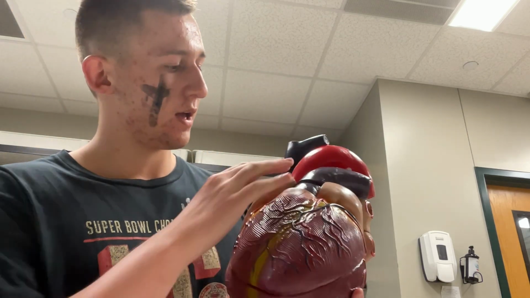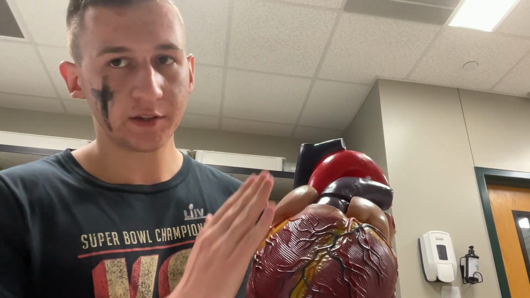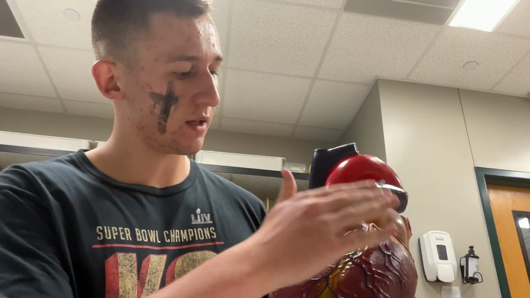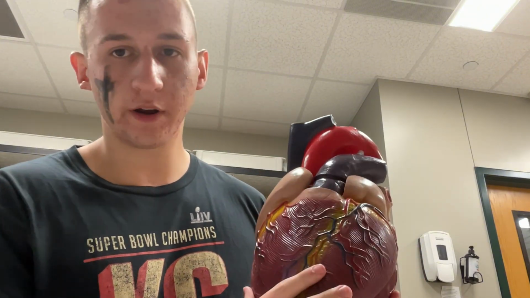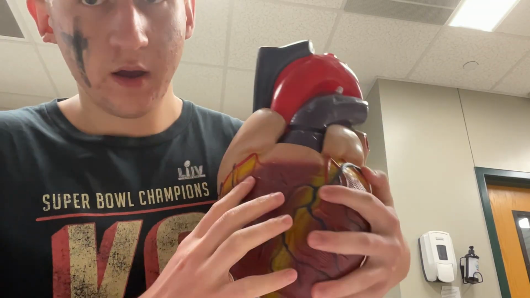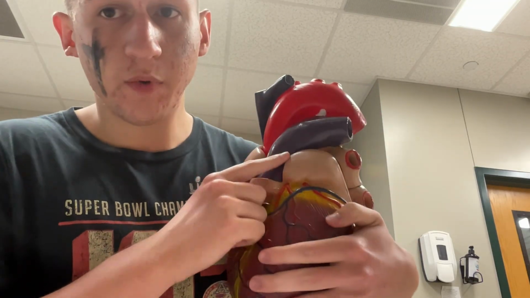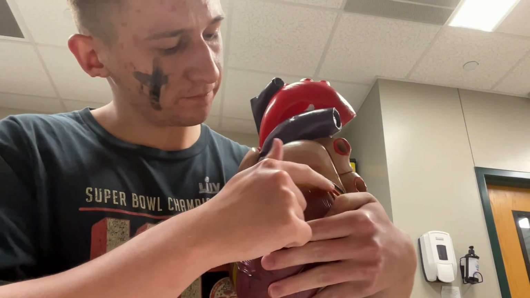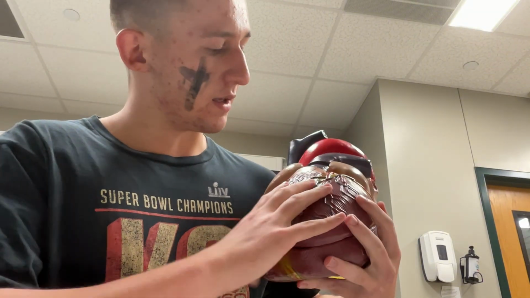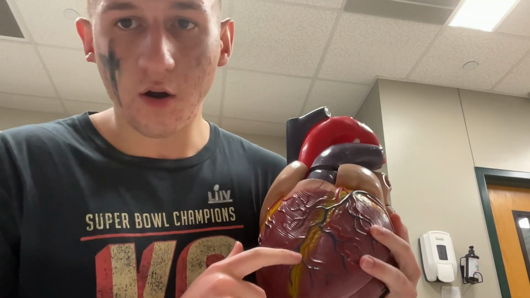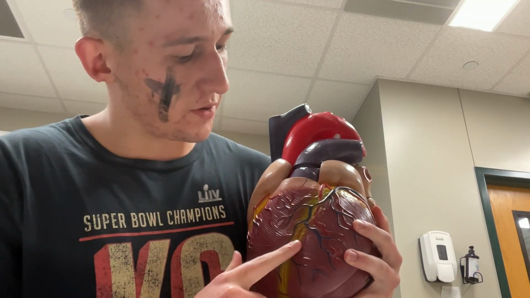Off of the ascending aorta, right after it passes through the valve, we have two branches, which is the right and the left coronary arteries. So we can see the right coronary artery right here, but we can't see the left coronary artery, but we can see the branches that come off. This is the circumflex artery, and this is the anterior descending artery right here.